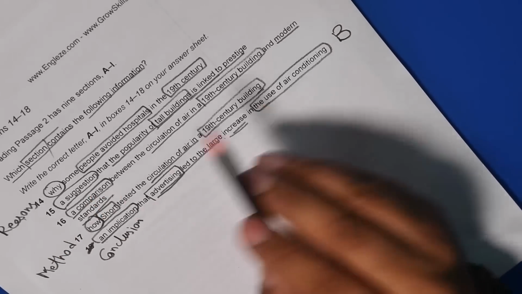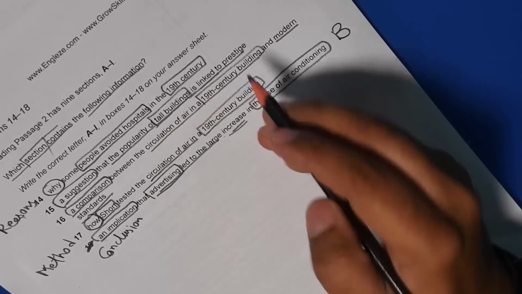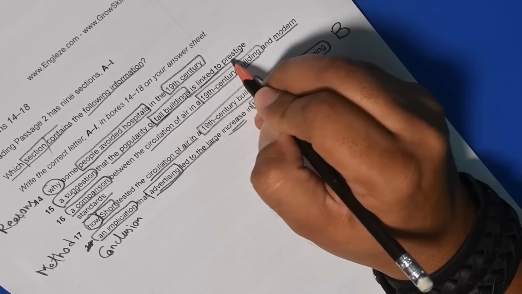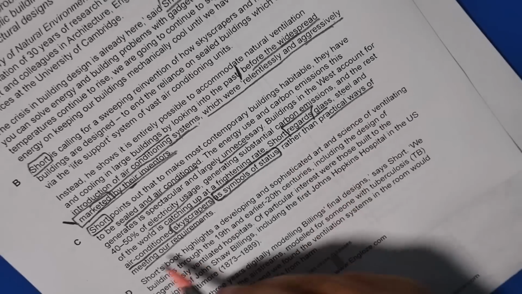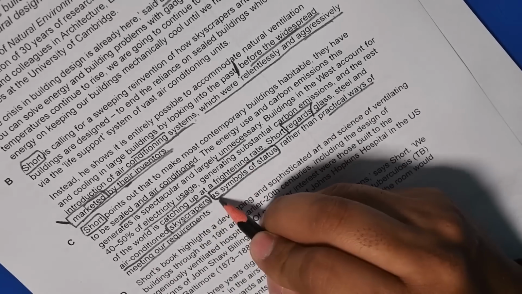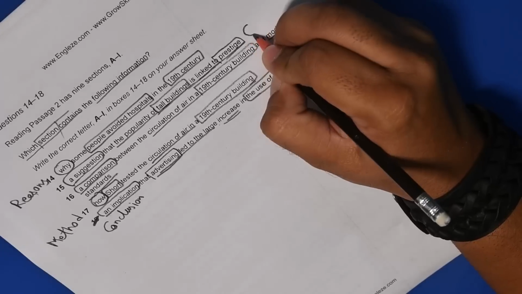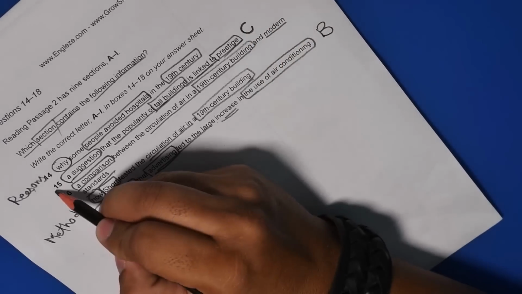So what do they say? A suggestion that the popularity of tall buildings is linked to prestige. Tall buildings, skyscraper, linked to prestige. For prestige they are using the word regard steel skyscraper as symbol of status. Symbol of status is actually prestige. Wow. So for question number 15, the right answer is C. Alright, not bad. Okay, we are done with 2 questions.